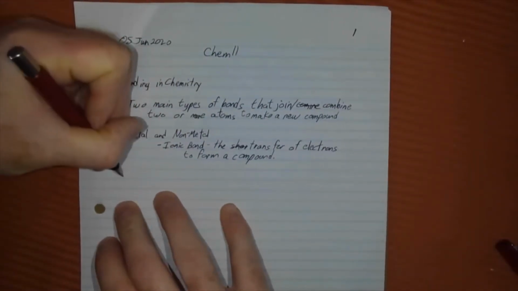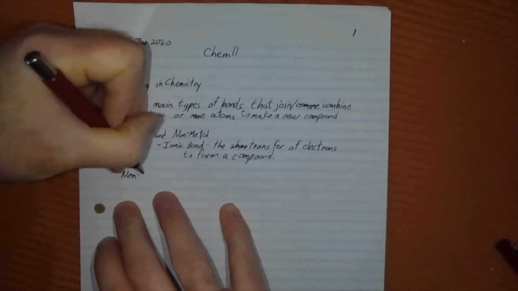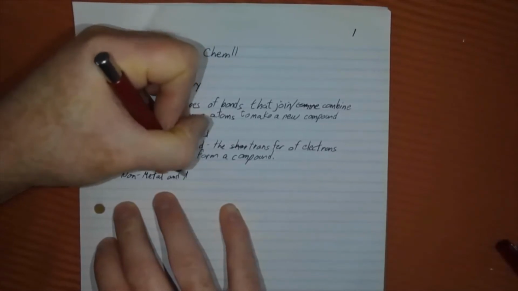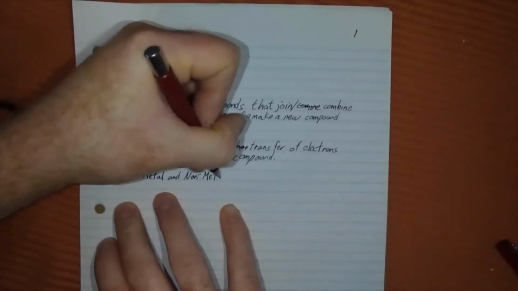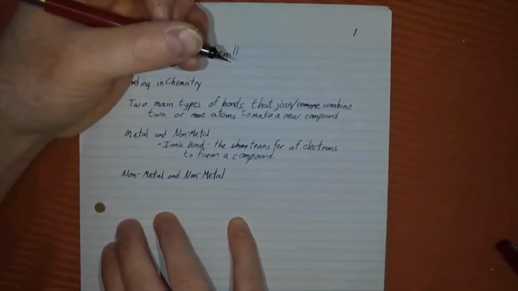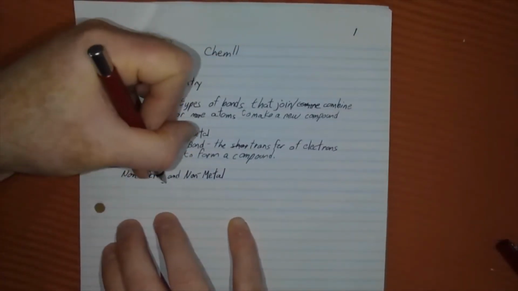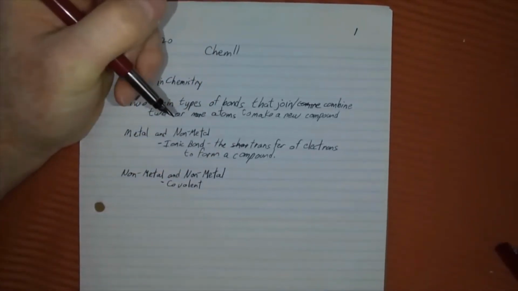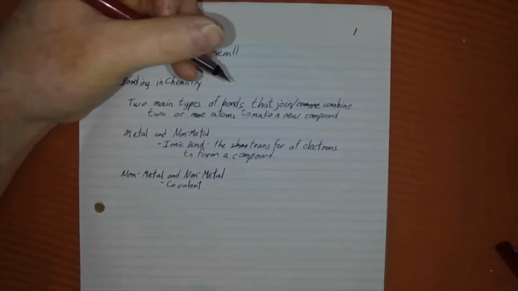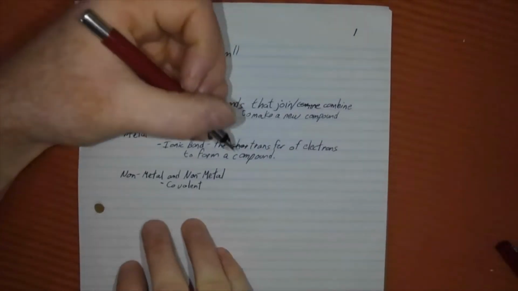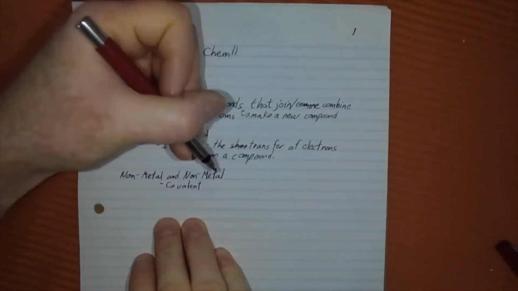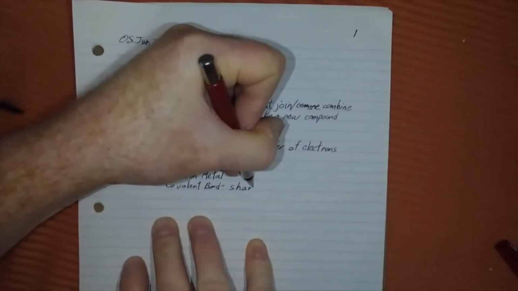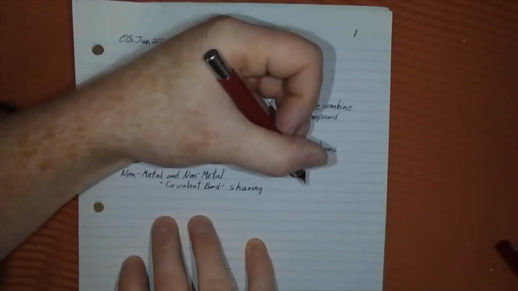You can also have a bond between two nonmetals. When you have two nonmetals bonding, that's a covalent bond. Valent comes from the word valence, the outer electrons, so it is the sharing of outer electrons. Now these are just two brief definitions.